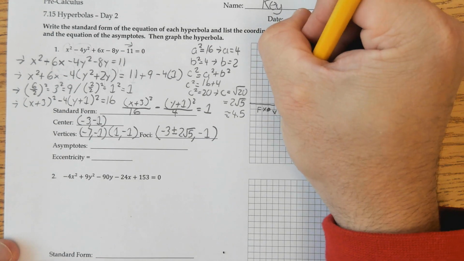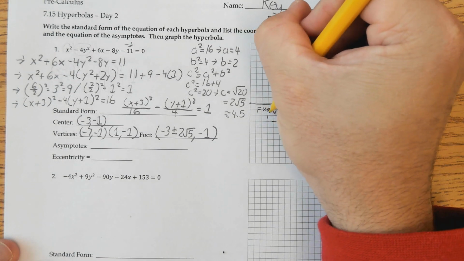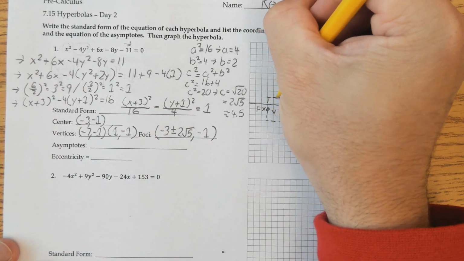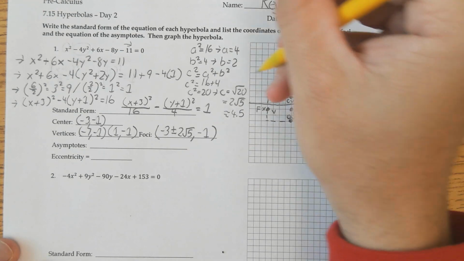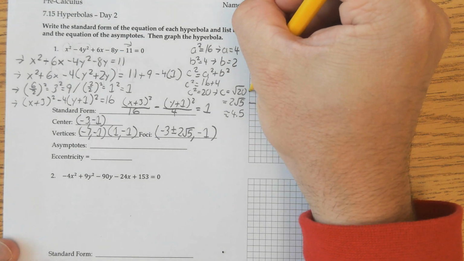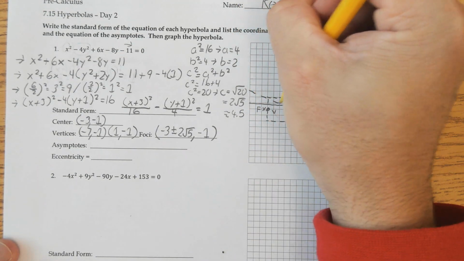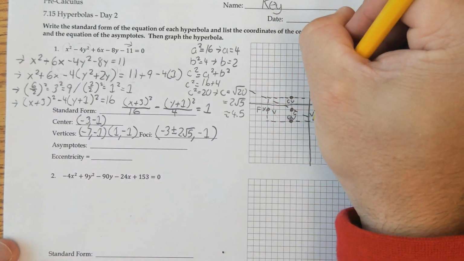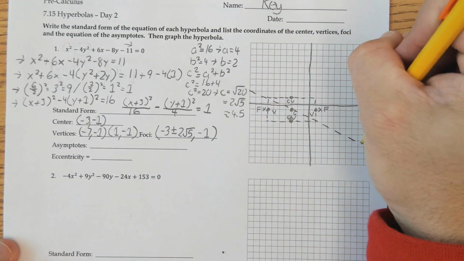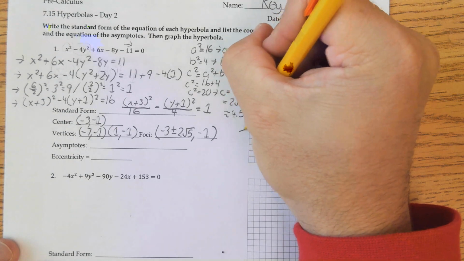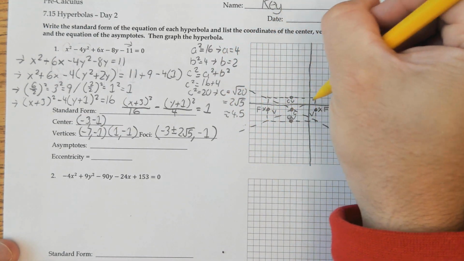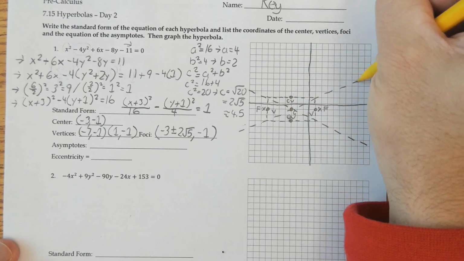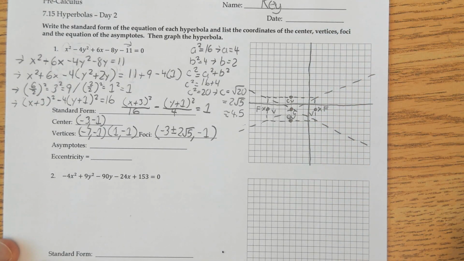It's going to be rectangular. And the significance of this, guys, is that when you draw your box, through the corners of the box is where you draw your asymptotes through the center. Your slant asymptotes. Remember, it's a slant asymptote. It goes through the corner, through the center, and continues on. And that's what helps us shape it.